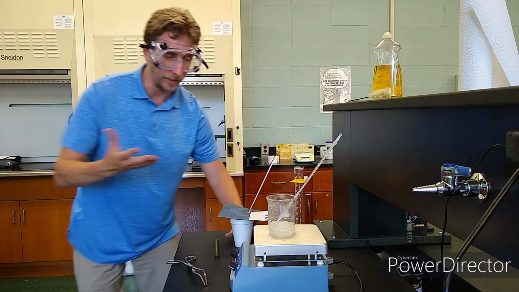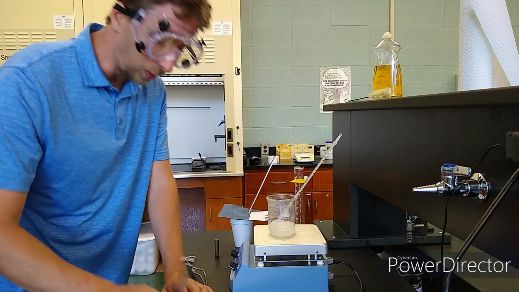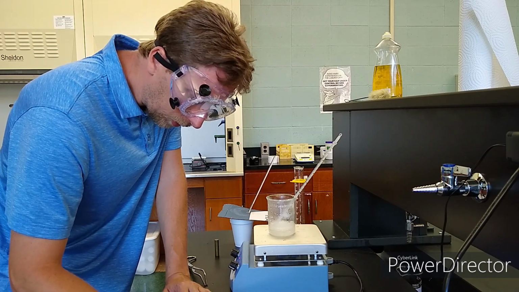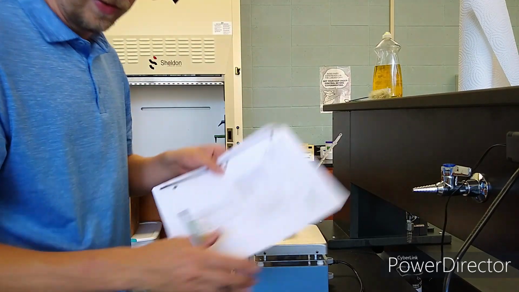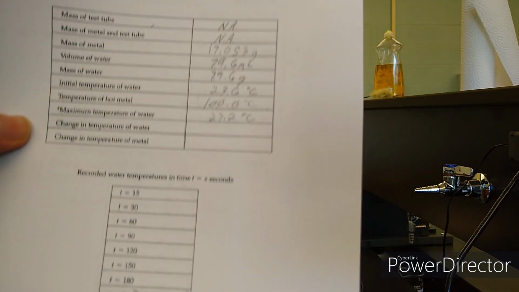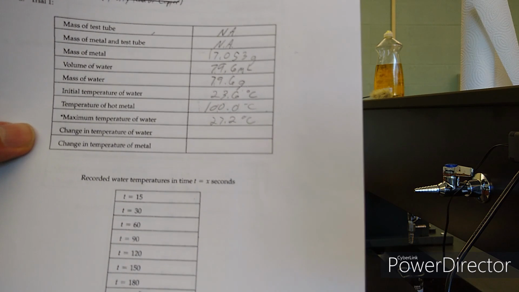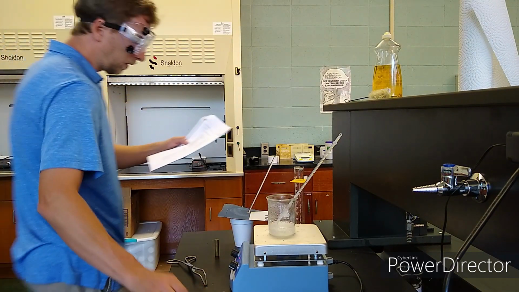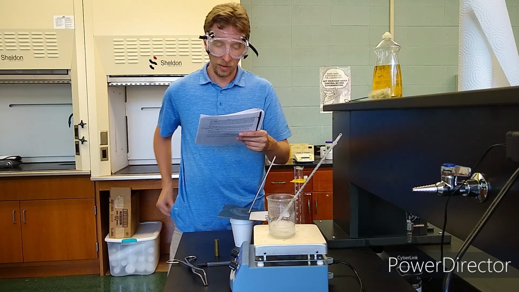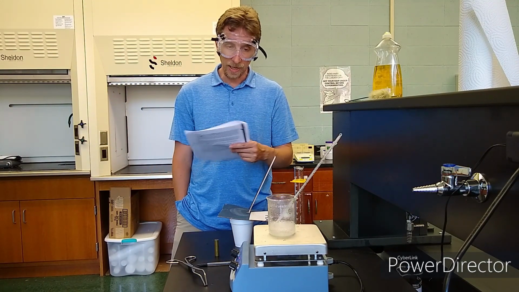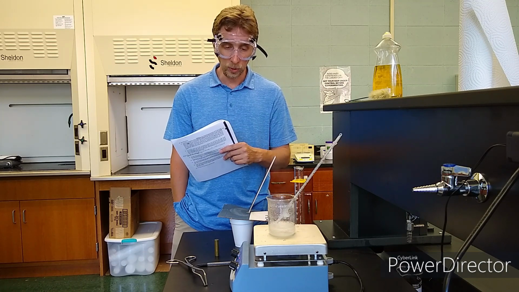Okay, that's what I'm writing down. 27.2 degrees Celsius. That's the maximum temperature that the water went up to, 27.2 degrees Celsius. Okay, well, that is all the experimental data that we need for this lab, for this one trial.